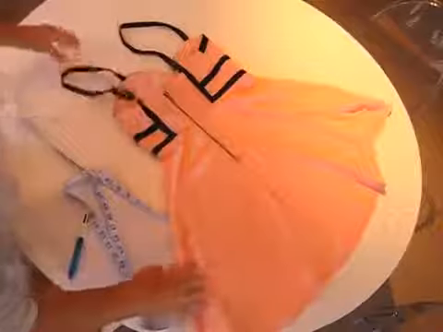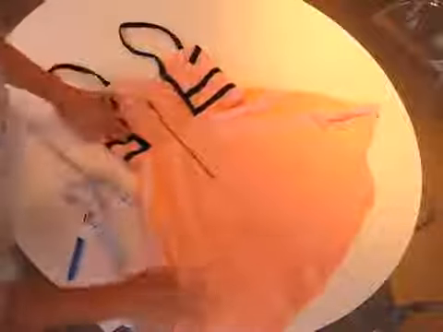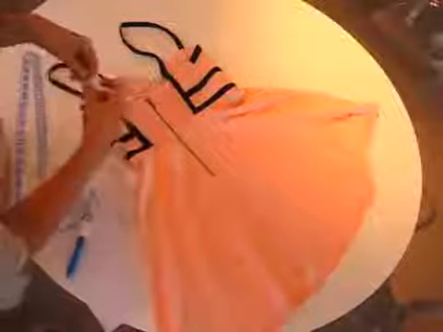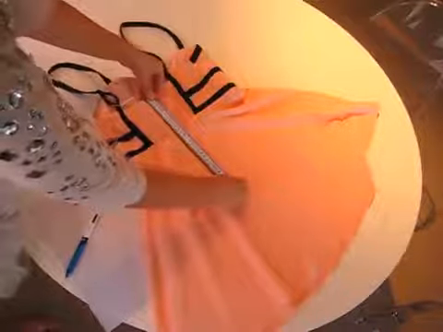Now if you flip over the garment, you can see that there's a zip. So always have your garment nice and flat. It's a great idea to even say the zip length, because you don't want it too short and not too long. So that's 25 centimetres.